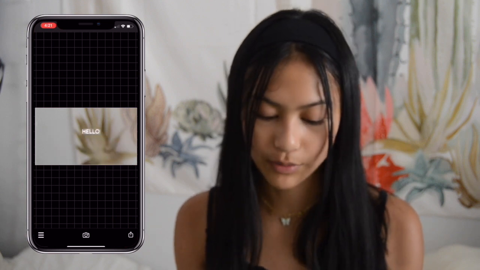Okay, so you can move the text around like this. So if I wanted it in the corner, I would put it there. And then I just go ahead and airdrop that to my laptop, and then I insert it into iMovie. After, I use the green screen effect.